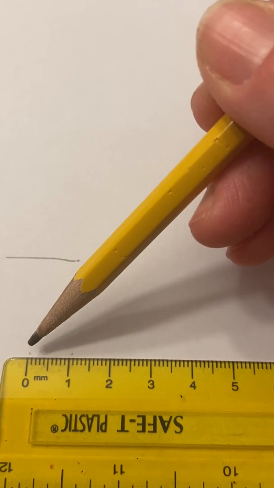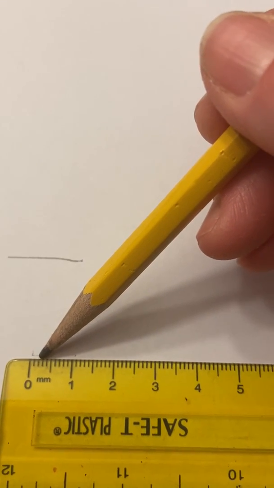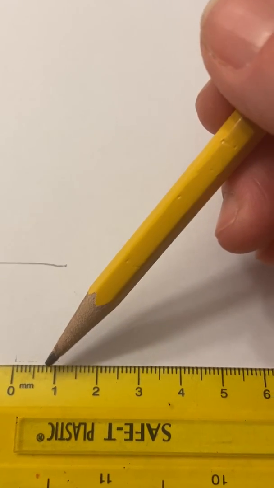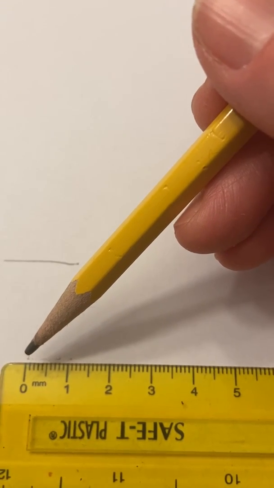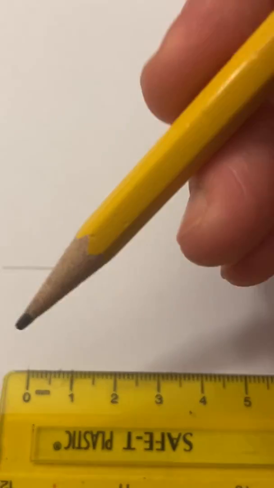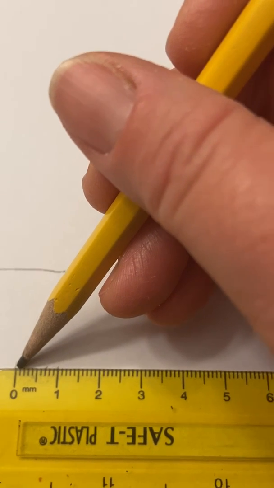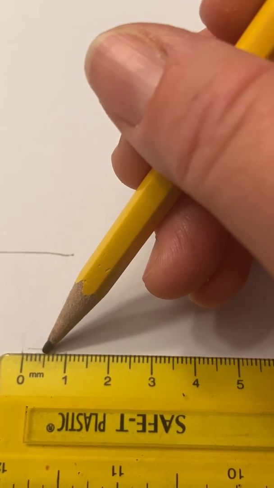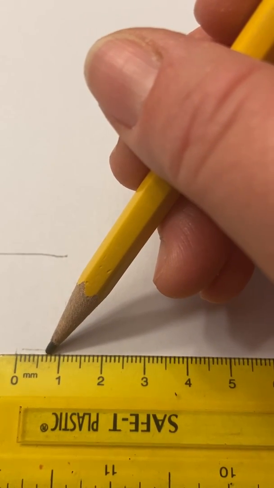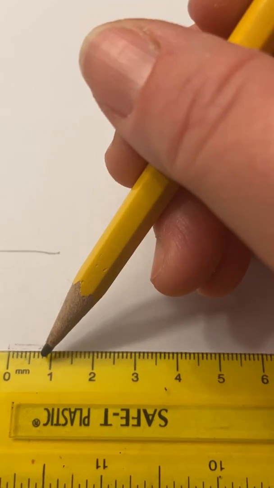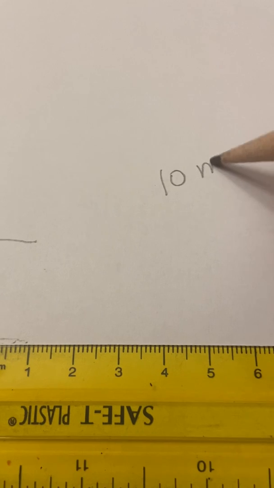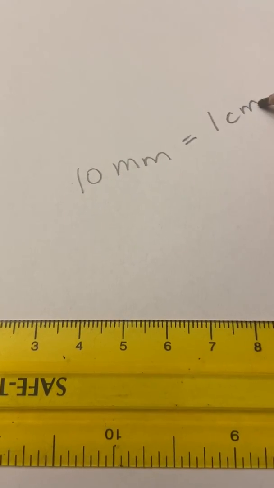However, when you look closer at the ruler, if you notice these little tiny lines here between 0 and 1, those are called millimeters. So I want you to take a moment and count. Let's count how many lines we have between 0 and 1. So 1, 2, 3, 4, 5, 6, 7, 8, 9, 10. So there are 10 millimeter lines in 1 centimeter. So that means that there are 10 millimeters. 10 millimeters equal 1 centimeter.